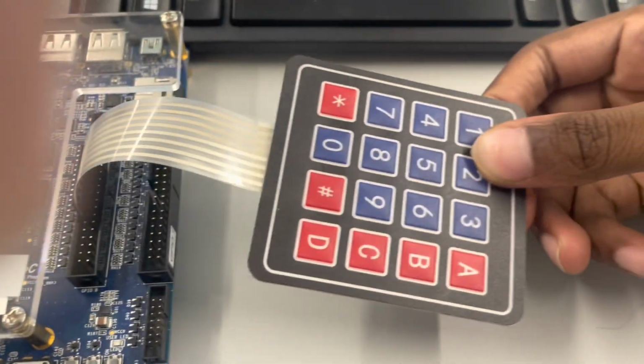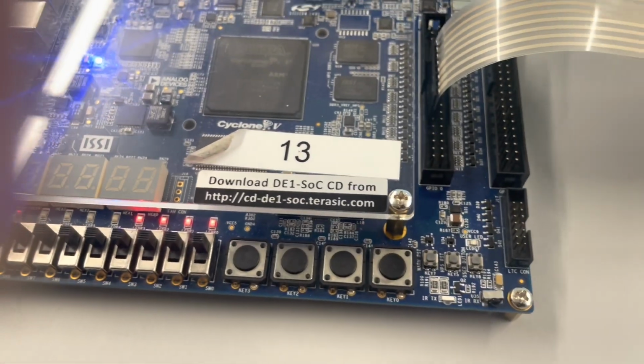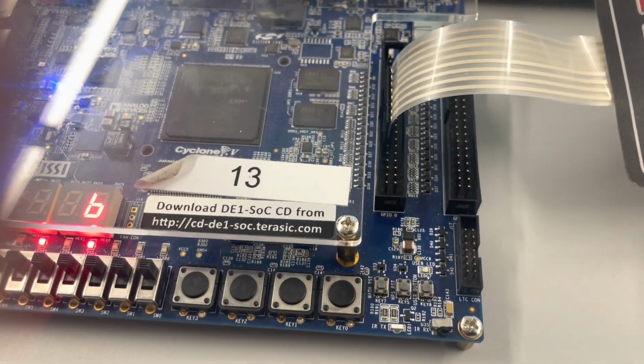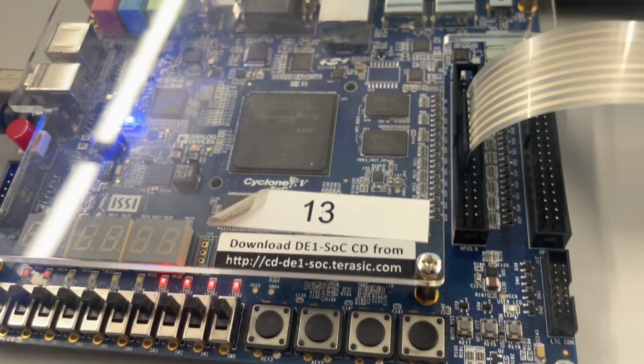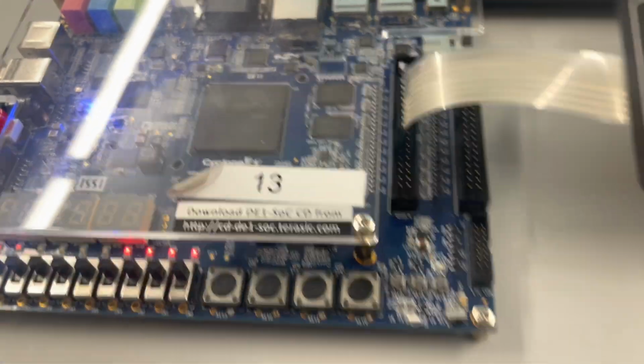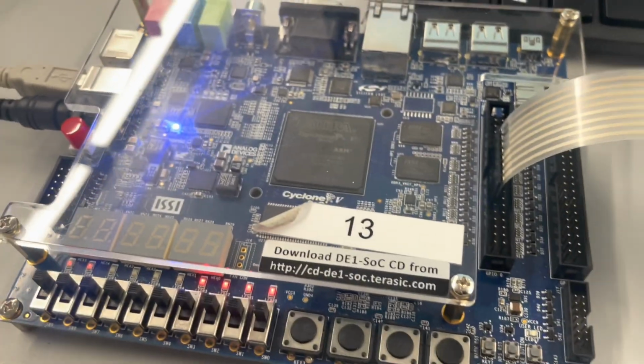Here we have 1, then 2, press, hold, 2, 3, A, here's 4, 4, 5, 6, B, then we go up here, 7, 8, 9, C, then star here is actually E, 0, hashtag here is actually F, sorry, the button's a little stuck, and then down here we have D. So there is my board working.